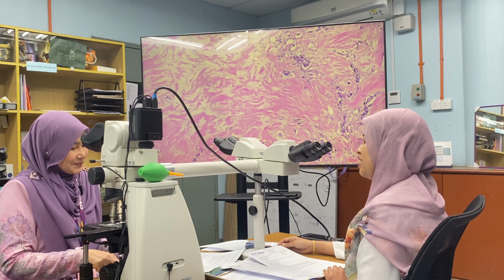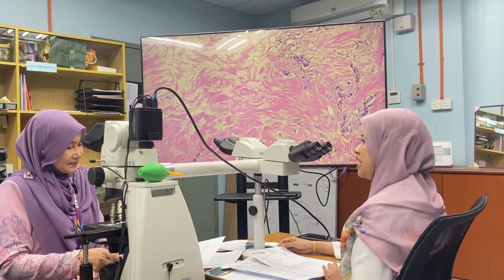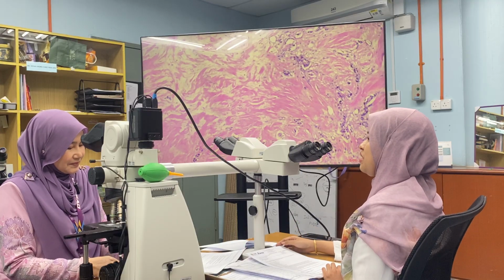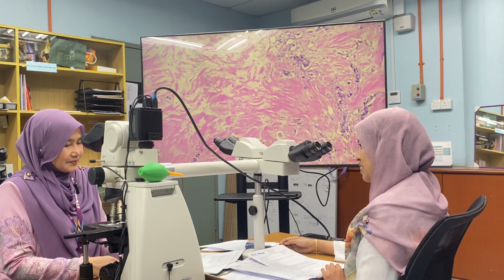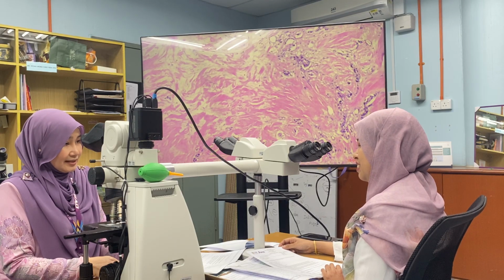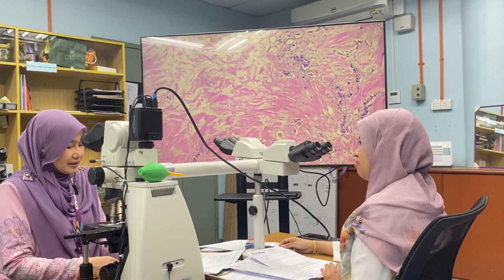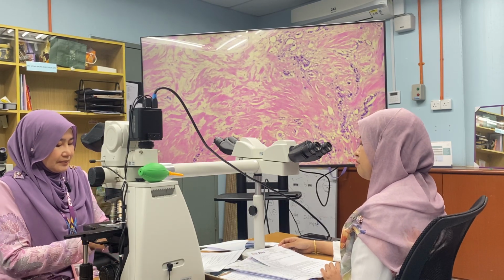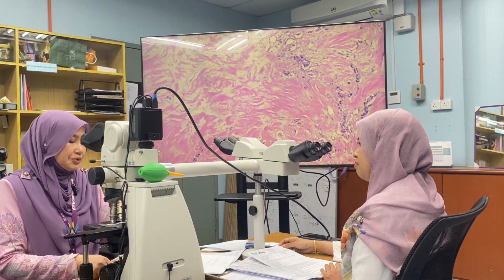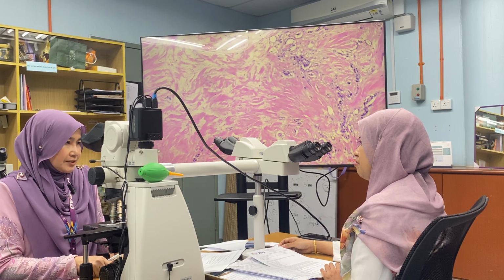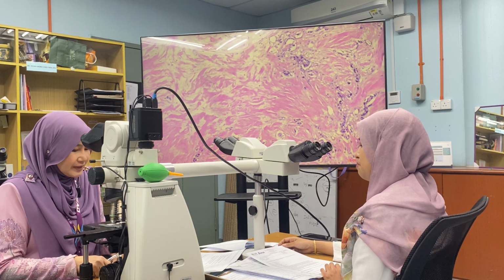Usually, the management is mastectomy to remove the tumor, unless post chemo there is no residual tumor noted. So in certain cases they can avoid mastectomy because the tumor is already reduced, maybe a complete response to chemotherapy, and they can just do breast conserving therapy, for example.